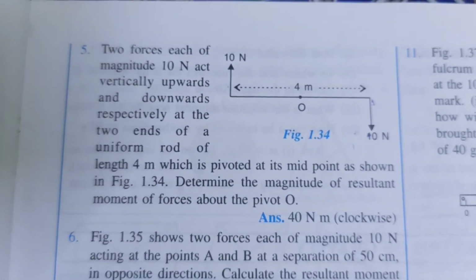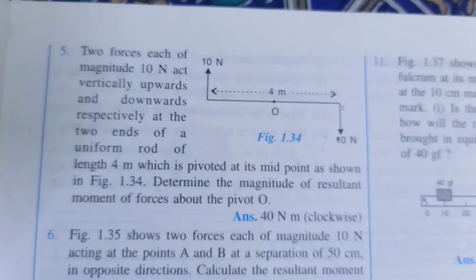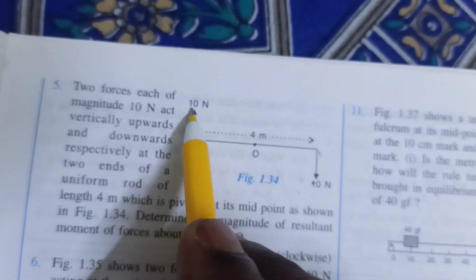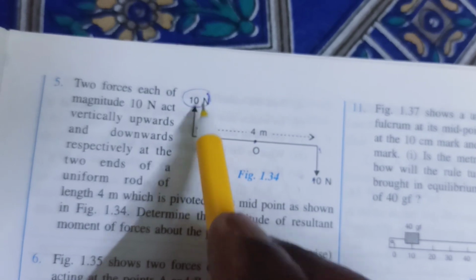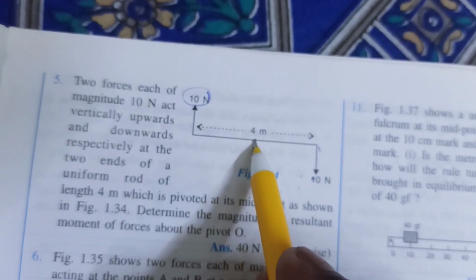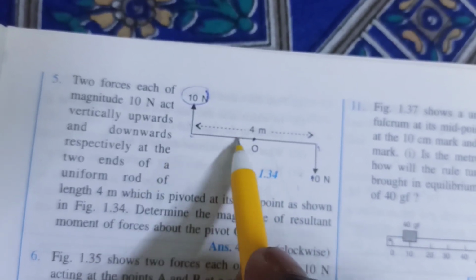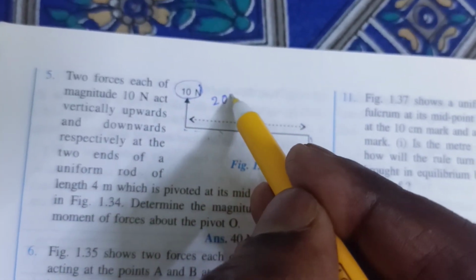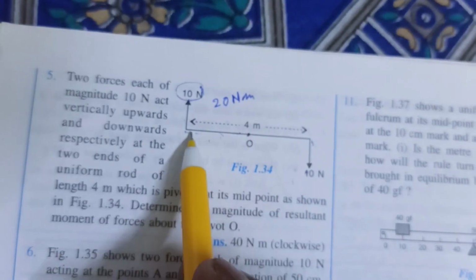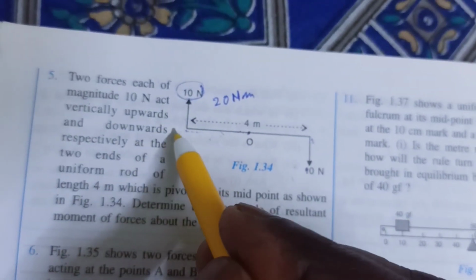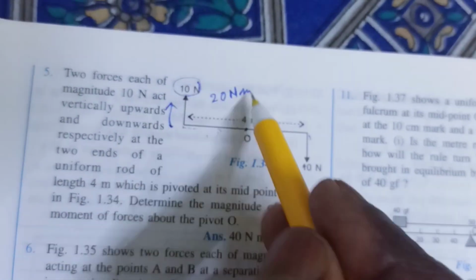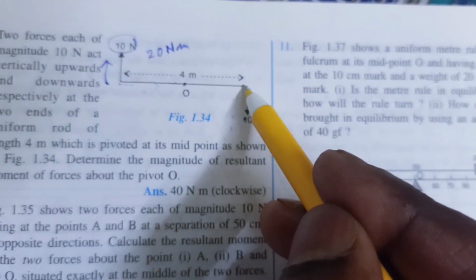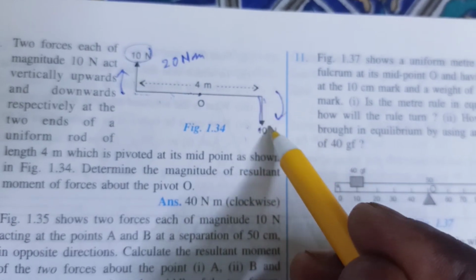Resultant means, if I calculate separately, suppose the moment for the 10 Newton force at a distance 2, then you have to write from that particular distance 2, so 10 into 2, 20 Newton meter, and this arrow is upward, so it is clockwise, and this is downward, so it is also clockwise.